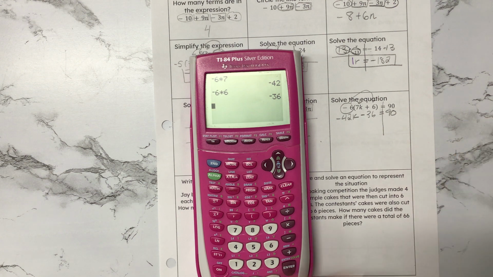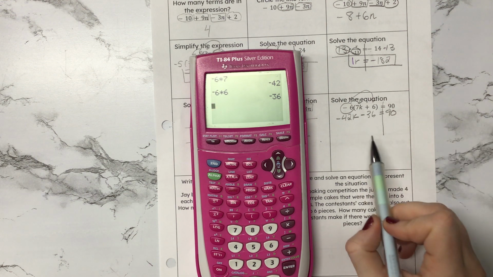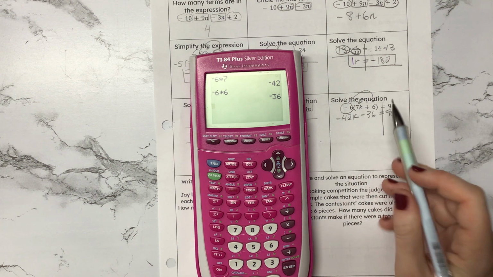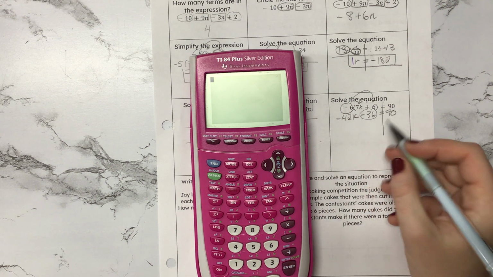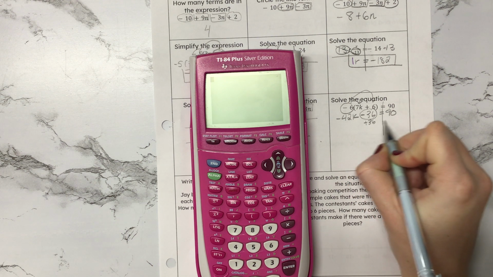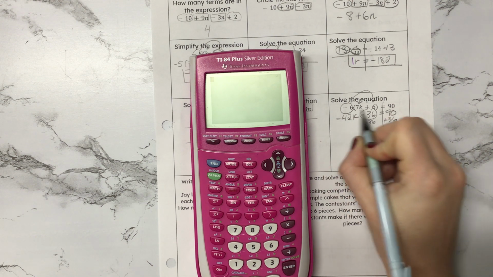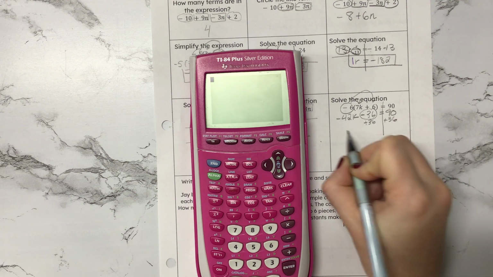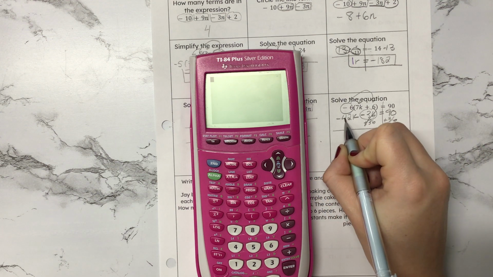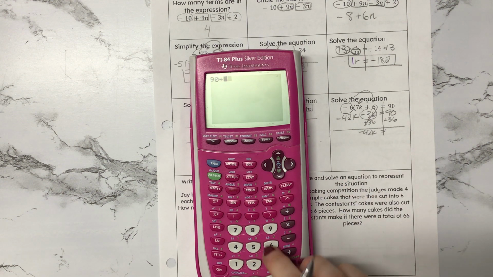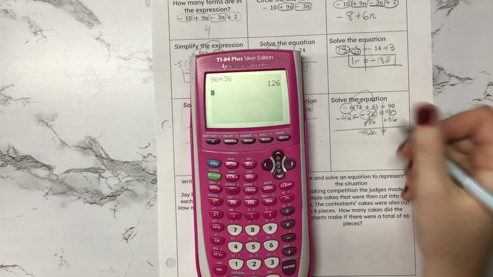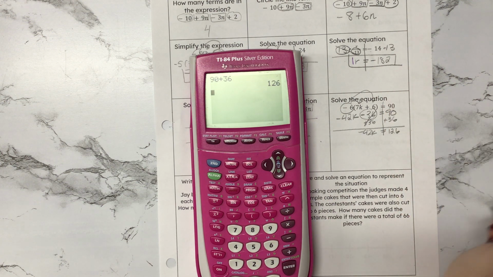Okay. So I took care of parentheses. Okay. There are no like terms. So working from the side of my variable, I'm going to undo the constant, which is minus 36. The opposite of minus 36 is plus 36. What I do on the side of the variable, I do on the other side as well. I'm left with negative 42k. 90 plus 36 is 126.